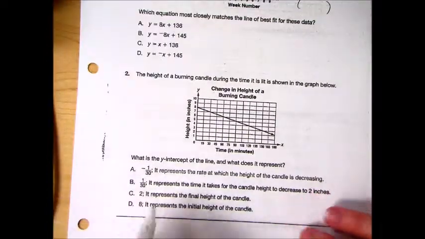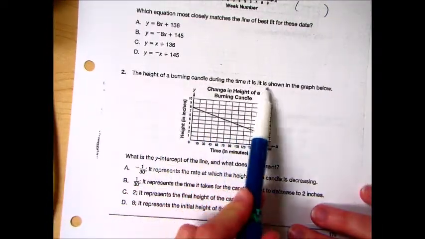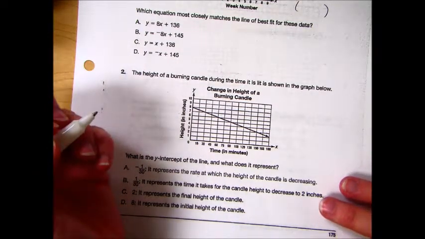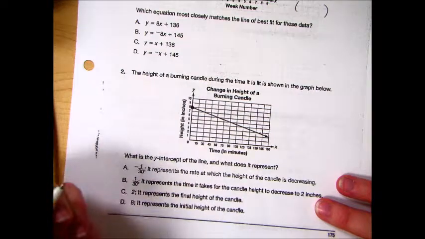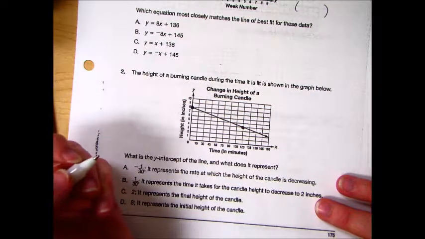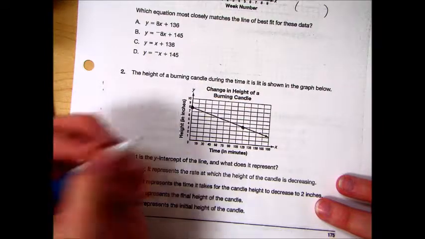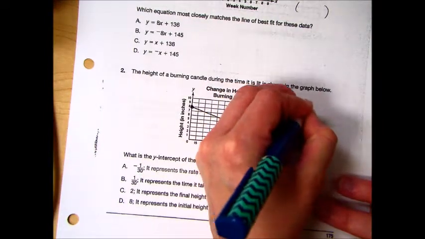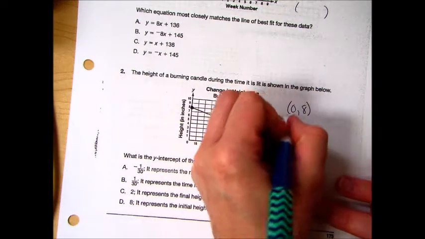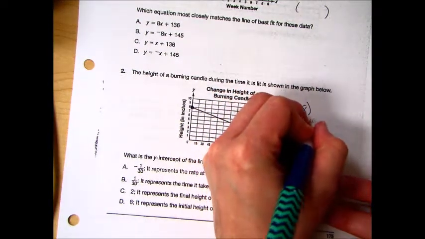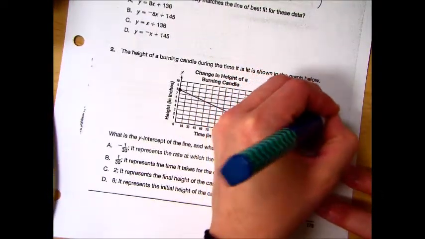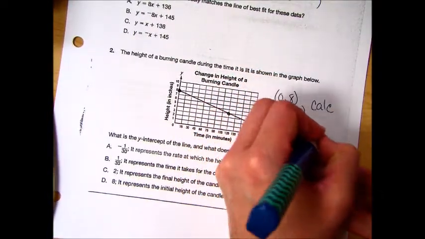Number 2, it says the height of a burning candle during its time is shown in this graph. What I'd like you to do is pick out 2 clear points, like this one right here and like this one right here. Okay? So I want you to pick out (0, 8) and I want you to pick out (120, 4). Alright? I want you to put these in your calculator. I want you to get an equation.